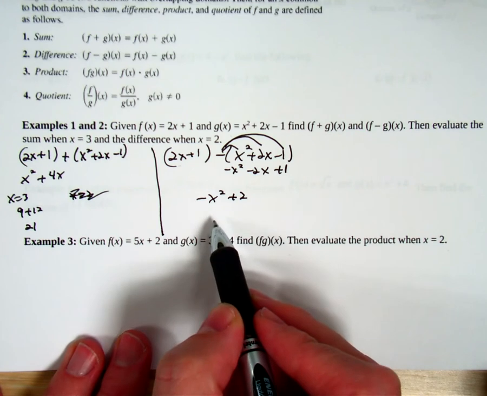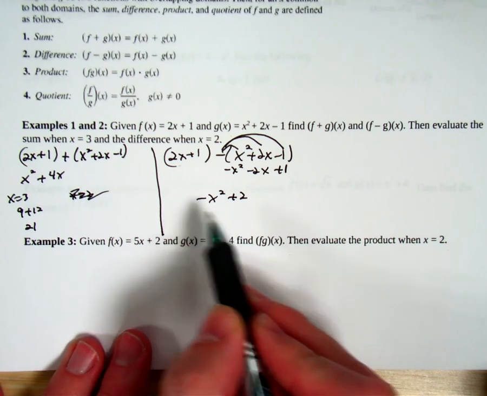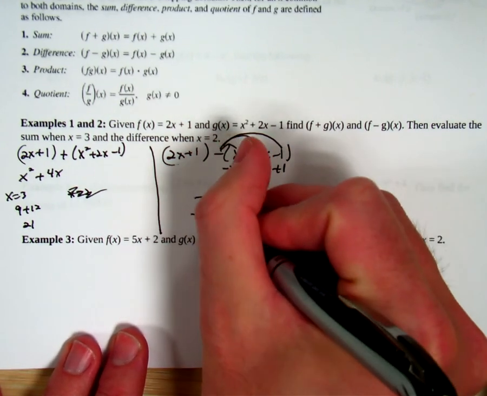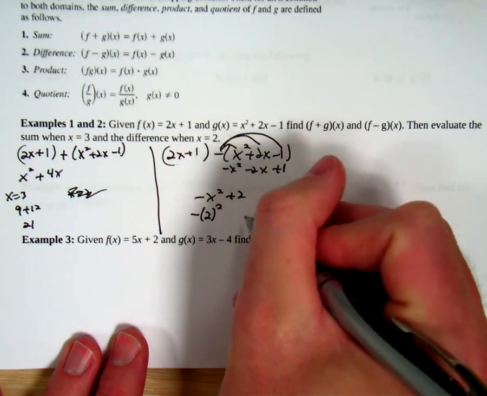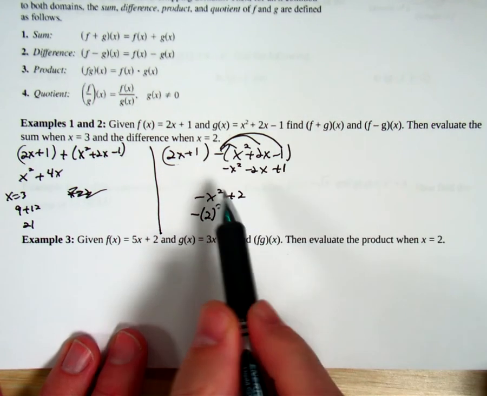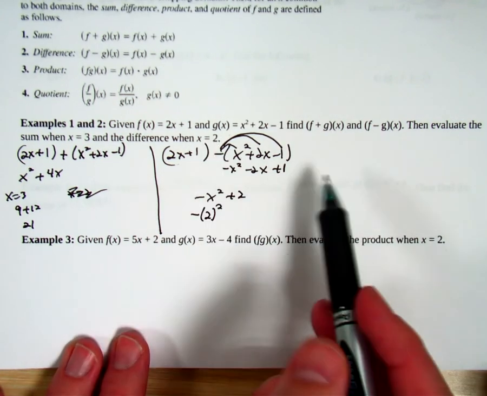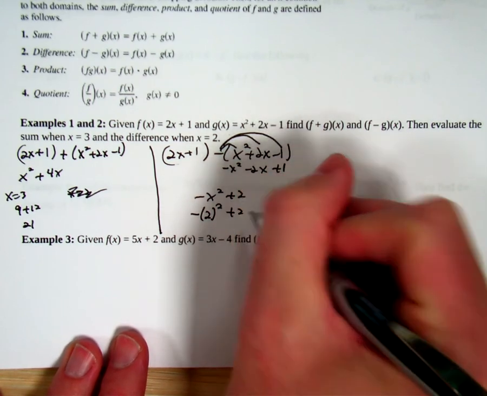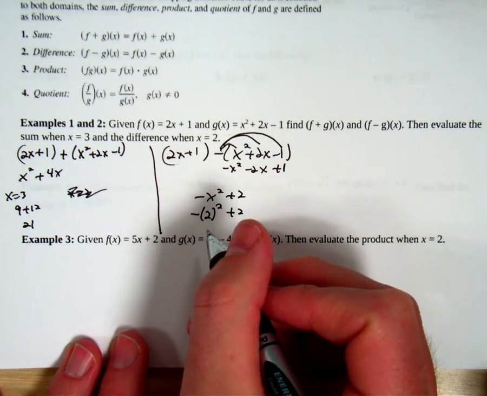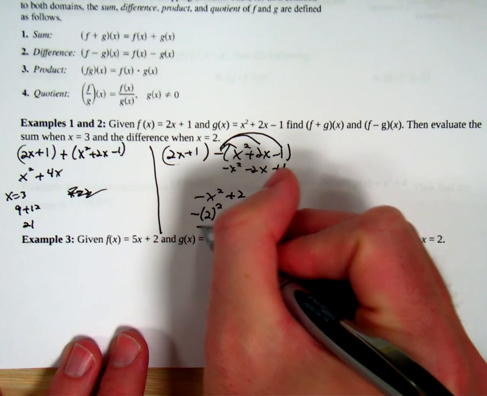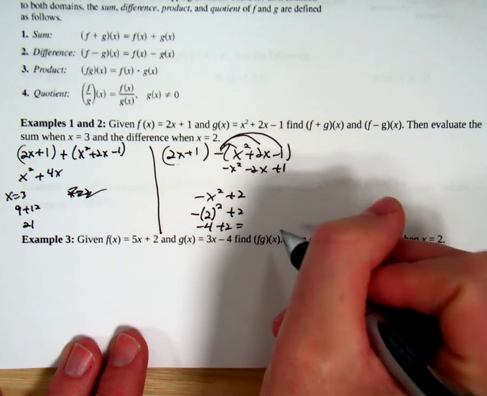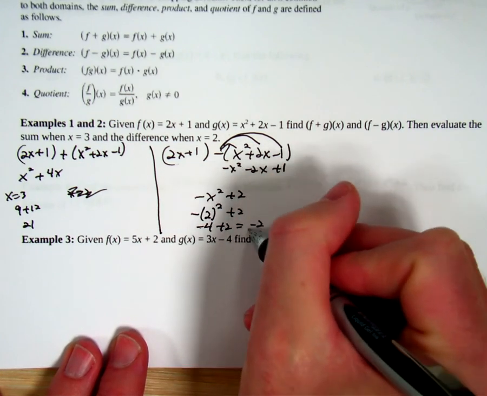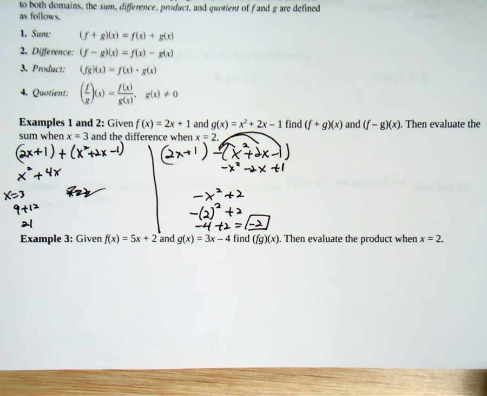Tricky stuff here, guys. Okay, be careful. This is negative of x squared. So negative of 2 squared. A lot of people want to tack that negative onto the 2 first and then square it. Not how it's going to work. So this is going to be negative 4 plus 2 for a final answer there of negative 2.